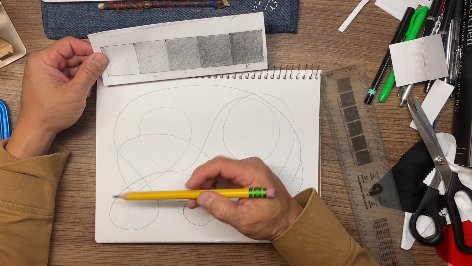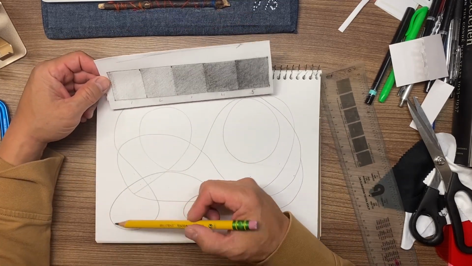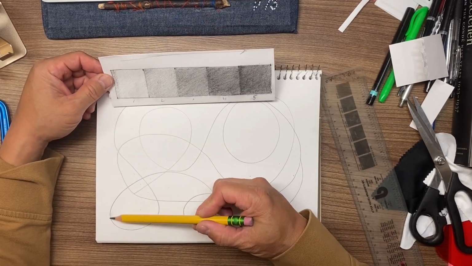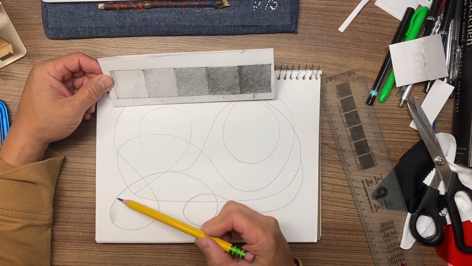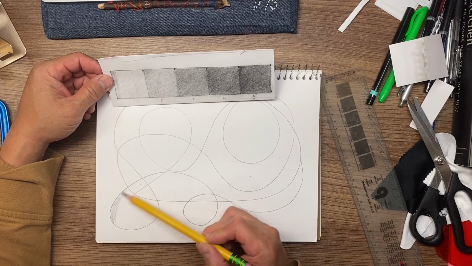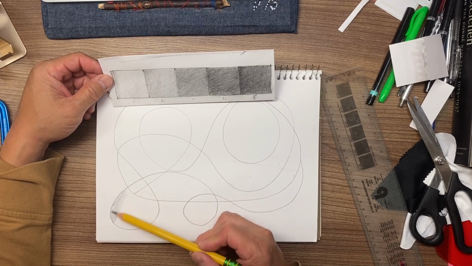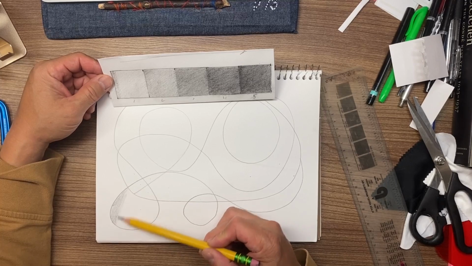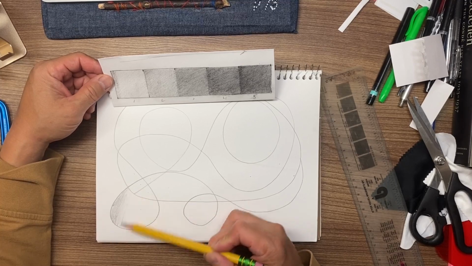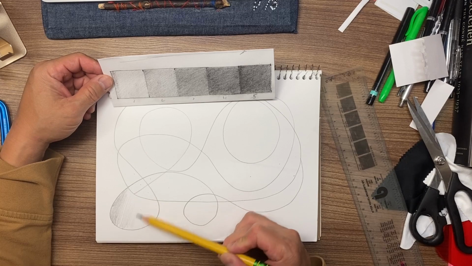Okay, so on this bottom left one, I can start off with a 1. And by doing this, you have that kind of muscle memory of how to create this shape and form.